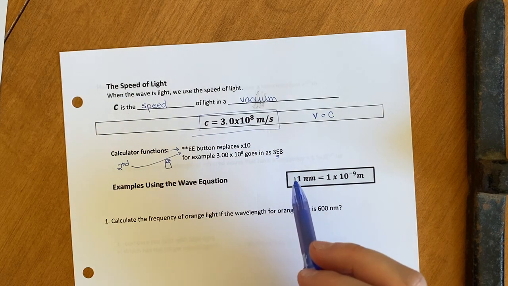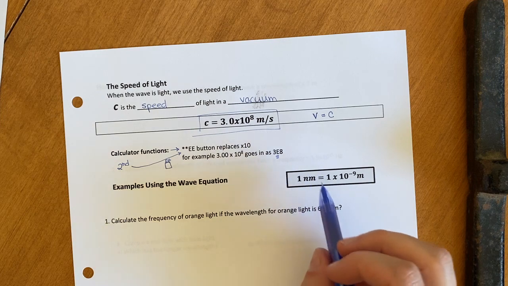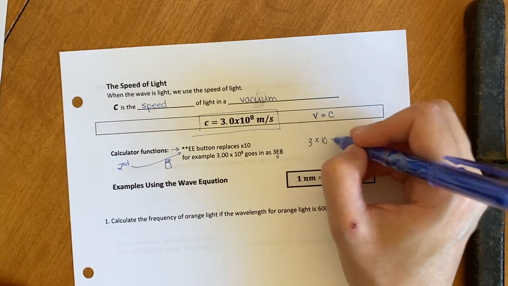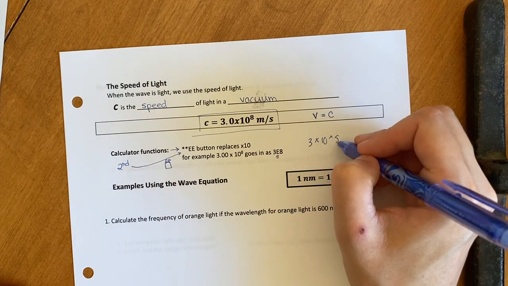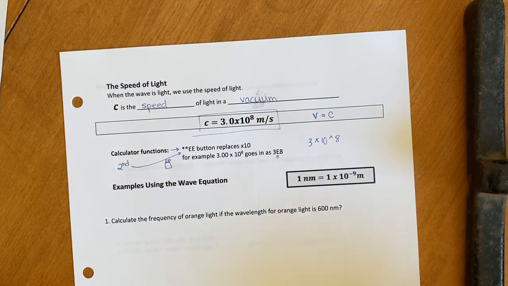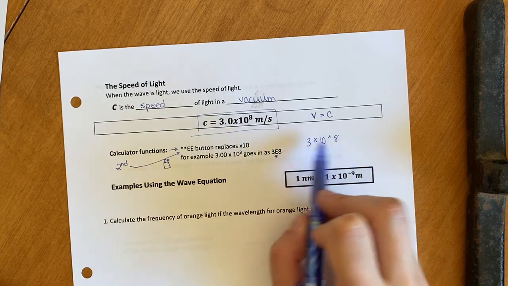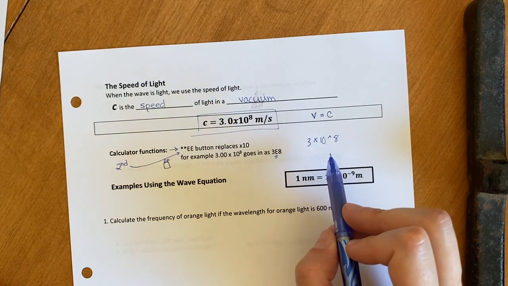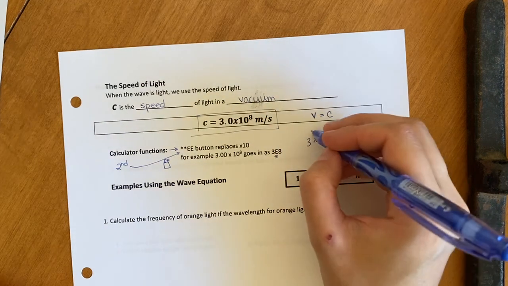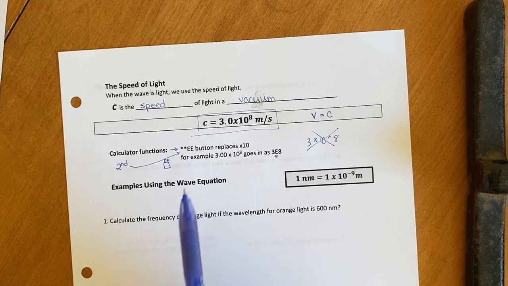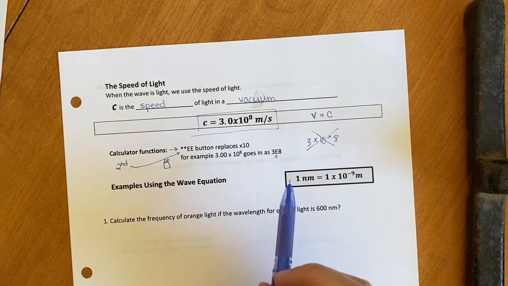If you don't type it in right, and you do it the long way and you type in 3, and then a times button, and then a 10 button, and then the power button, and then the 8, then if you're trying to do anything with that number, it's going to do the order of operations wrong, and you're going to get an answer that's incorrect. So do not do that. Make sure you're putting it in as scientific notation so that your calculator knows that it's one number, not multiple functions.